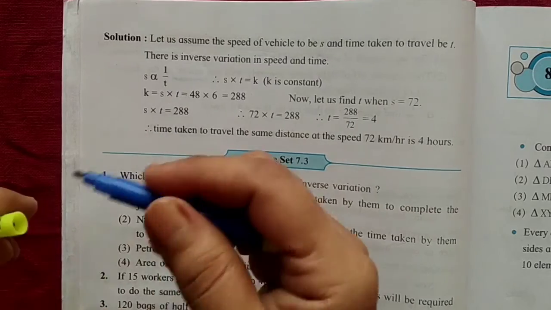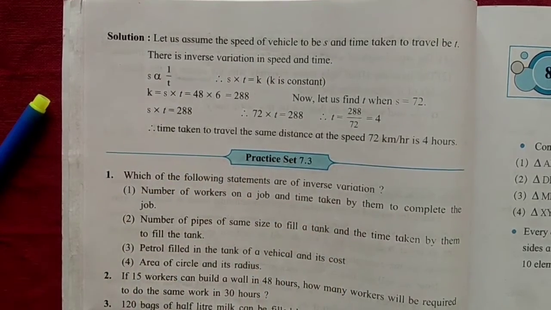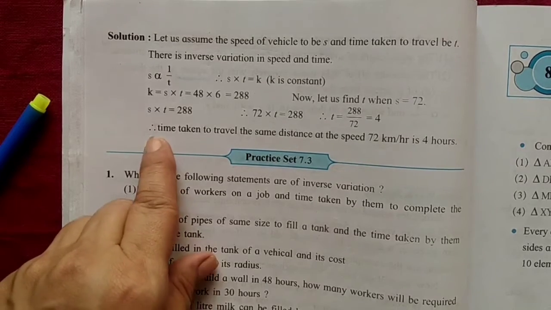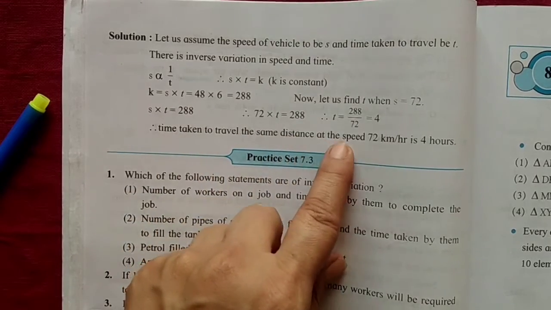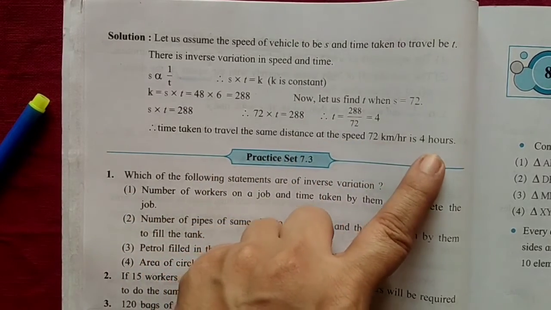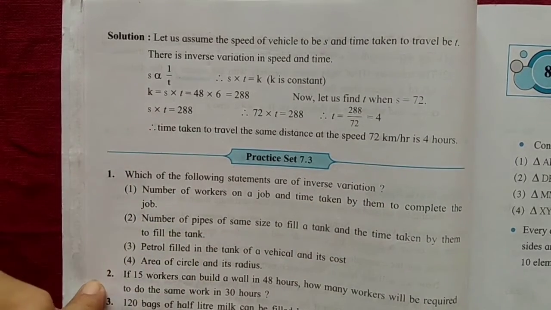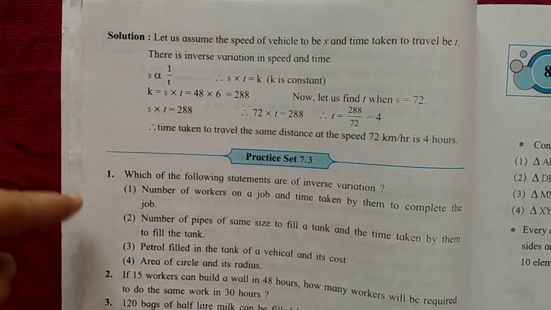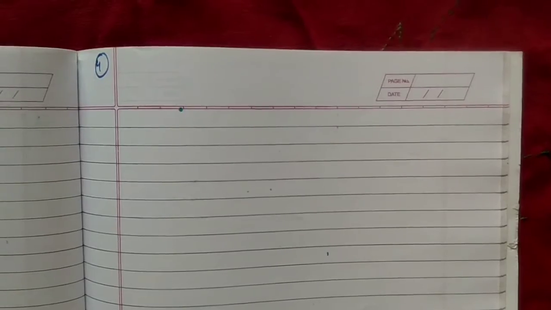So again, I told you, see what they have asked in the question: what is the time taken to travel the same distance. So therefore the time taken to travel the same distance at the speed of 72 kilometers per hour is 4 hours. This way we will do a few sums, these 1, 2, 3, 4 sums, and let us see how much we can do now.